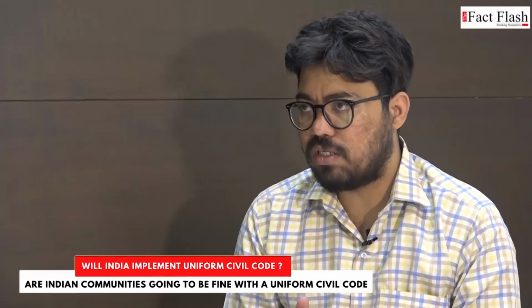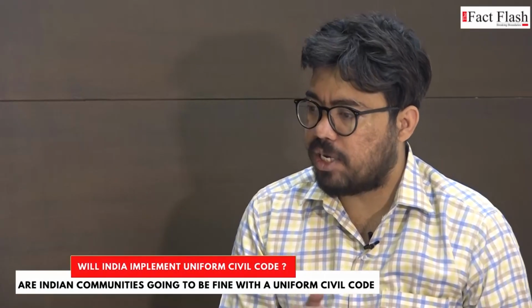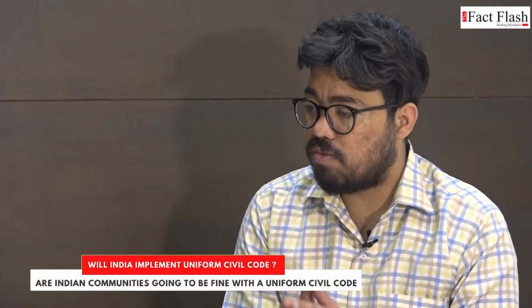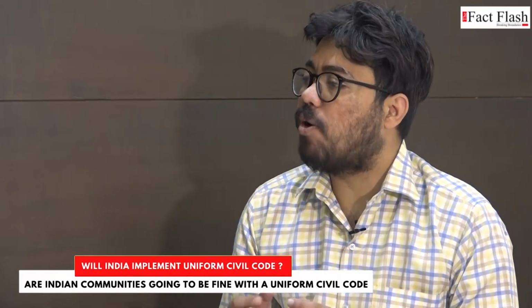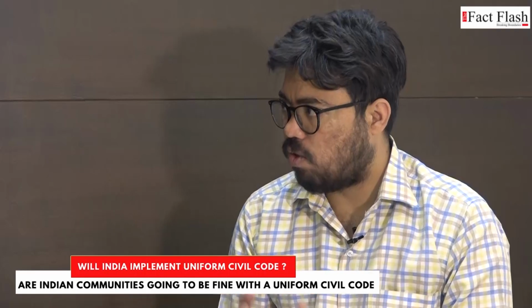But when we do it in the Uniform Civil Code, all these laws will be applicable to all religions in a similar way. Then there will be a big challenge. Then what about the personal beliefs and personal laws which are there for the respective religions?